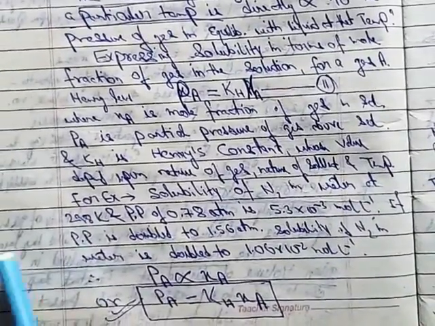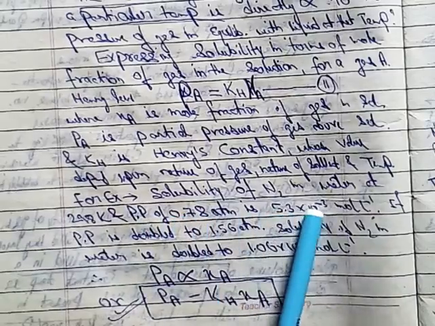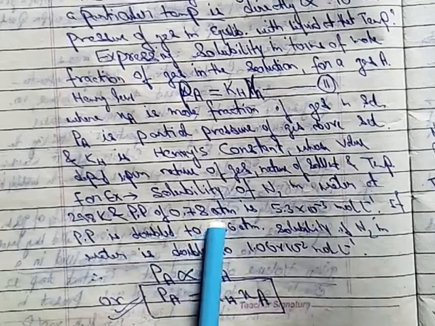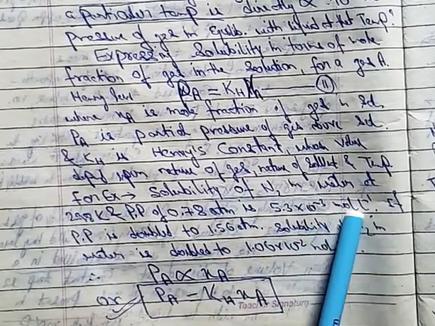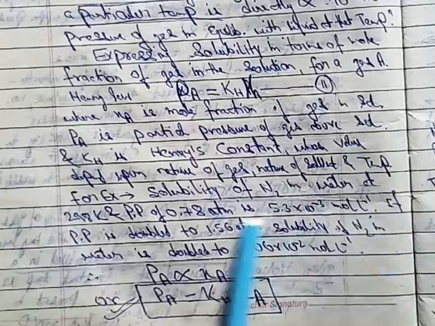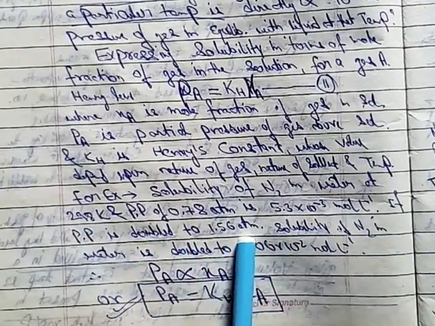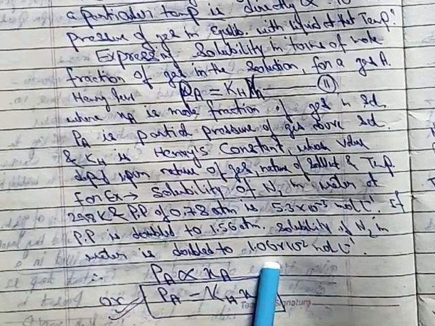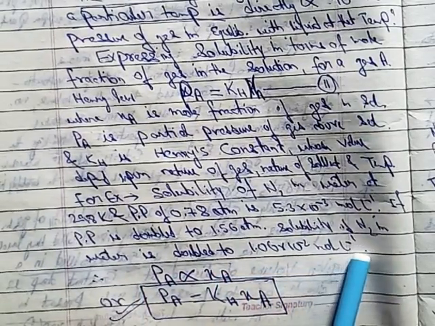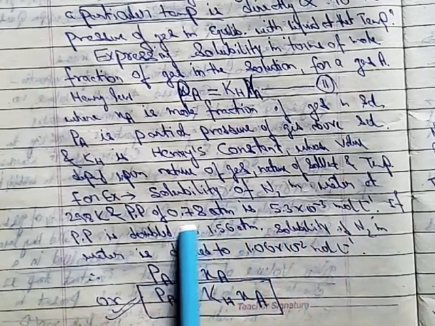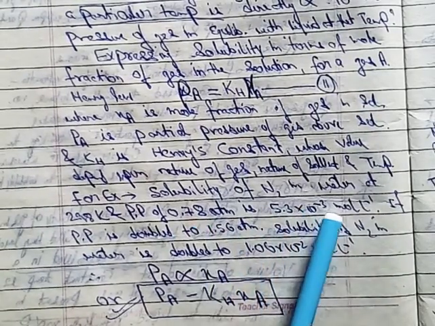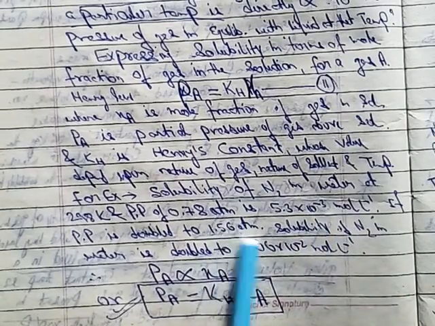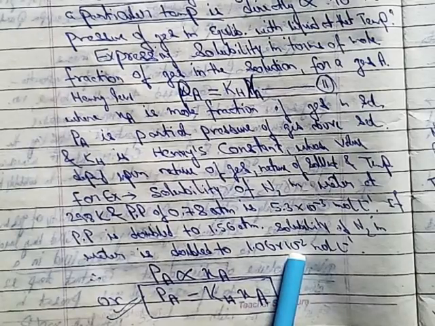For example, the solubility of nitrogen in water at 298 Kelvin and partial pressure of 0.78 atm is 5.3 × 10^-3 mole per liter. If the partial pressure is doubled to 1.56 atm, the solubility of nitrogen in water is doubled and becomes 1.06 × 10^-2 mole per liter. So what we see is that if the pressure gets doubled, the amount of gas soluble in water also doubles.